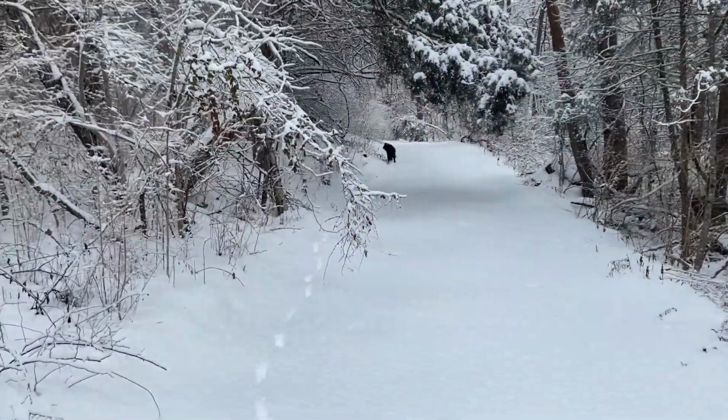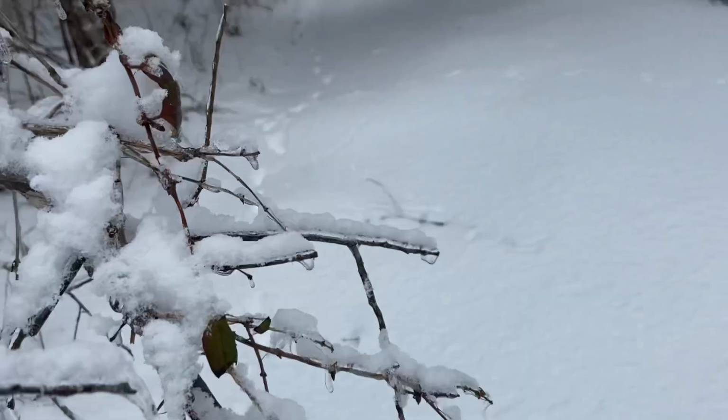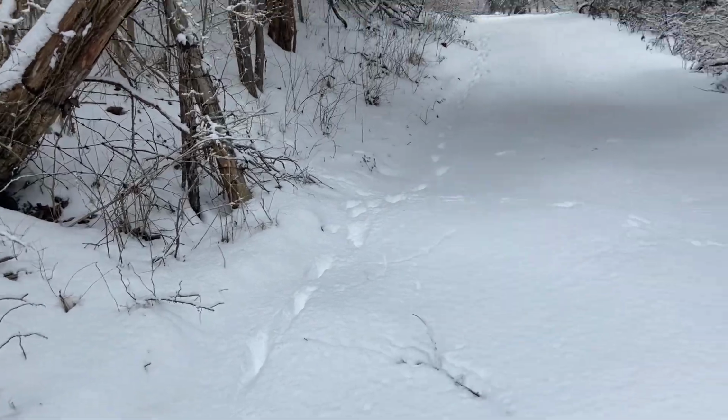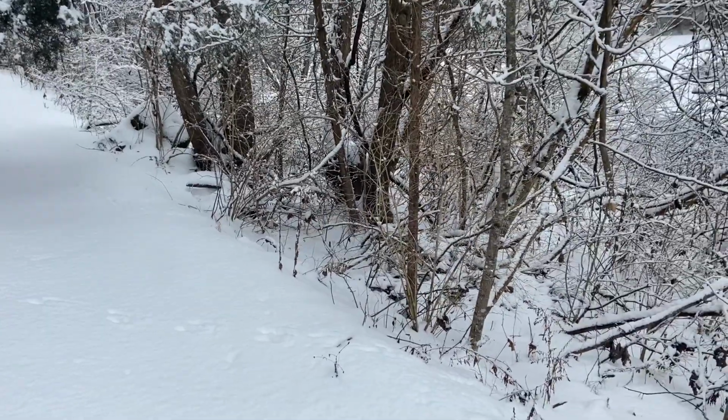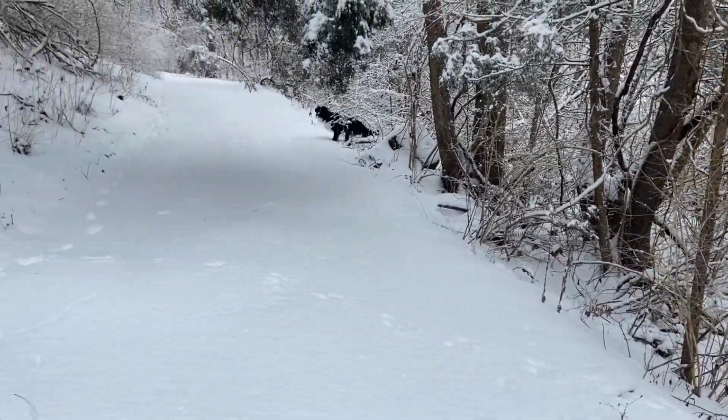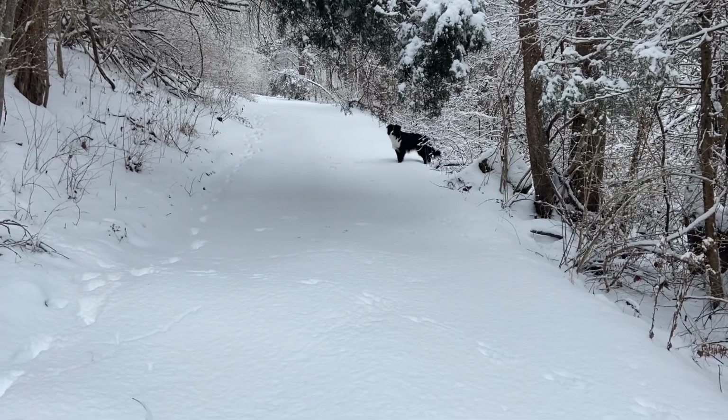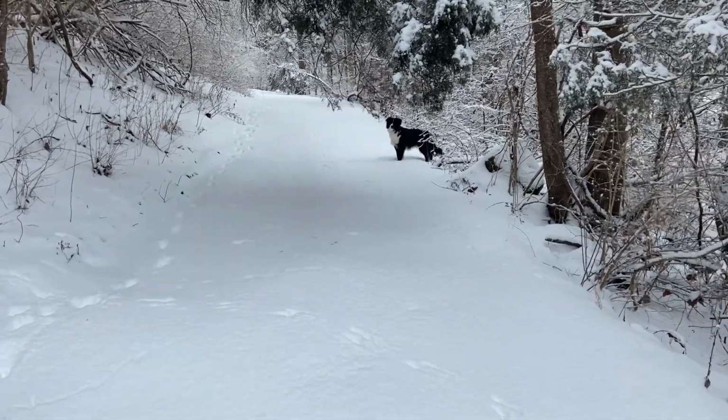I guess we could track Tracker. So there's Tracker up ahead of me. Here's where he was walking direct register. Again, there's two tracks here. There's two tracks there and there and there and there and all the way up through there. But here's something we can sit here and watch him. Good boy. Let's watch him walk.